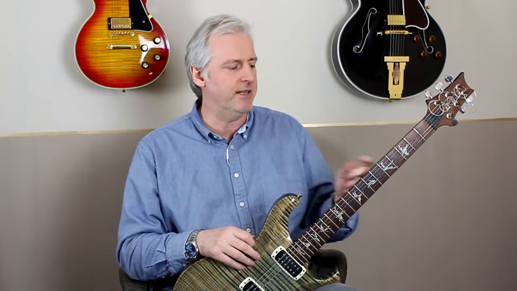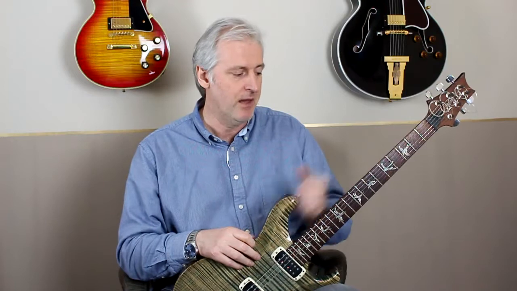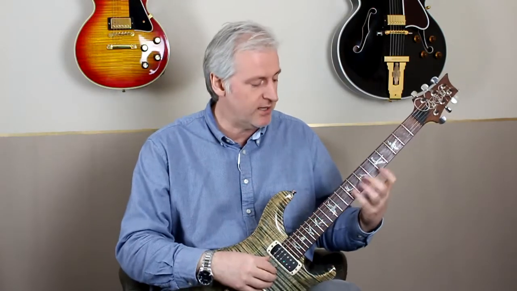Now, there's one little fragment of information that you really need, which is what I call a bridging passage. And if you learn this little passage, you have all of the tools that you need to be able to move from CAGED shapes to 3 notes per string scale shapes. And the bridging passage is just this.